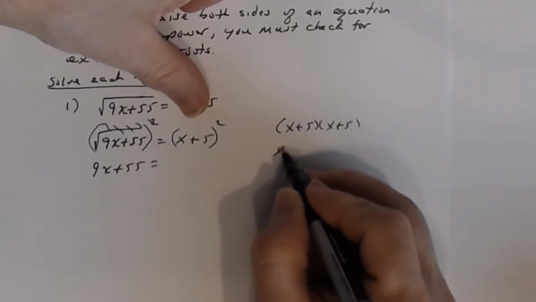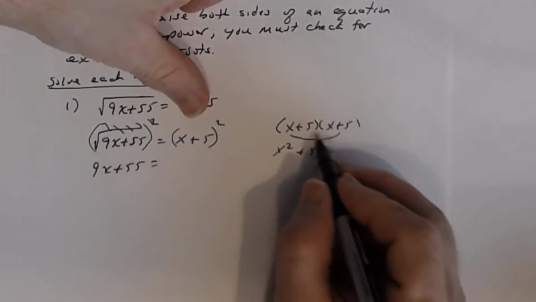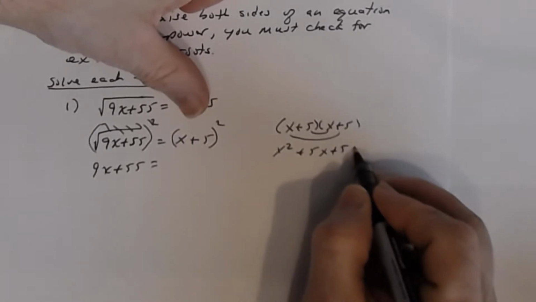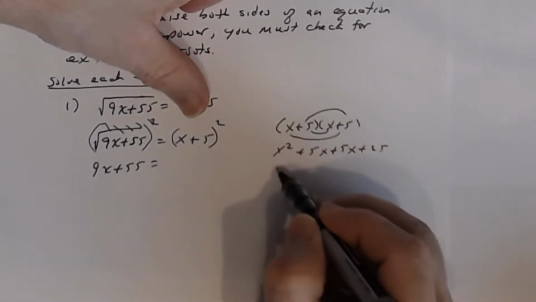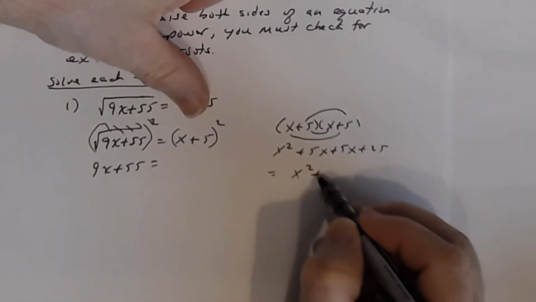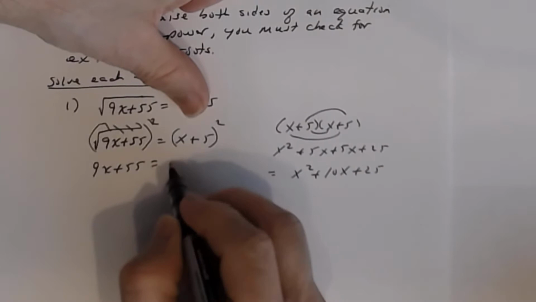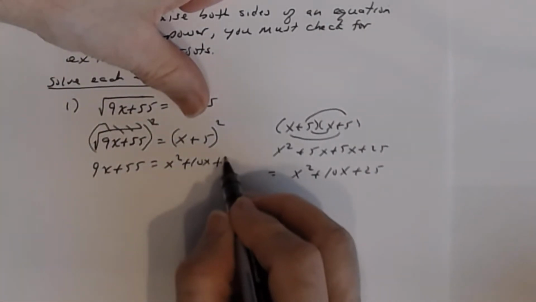X times x is x squared. The outer is 5x. Now, since those binomials are the same, the outer and the inner should be the same, so plus another 5x. And then the last, 5 times 5 is 25. Then combine like terms: 5x and 5x is 10x. So x squared plus 10x plus 25.